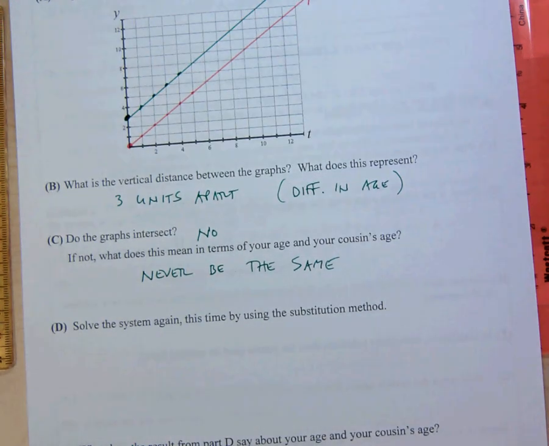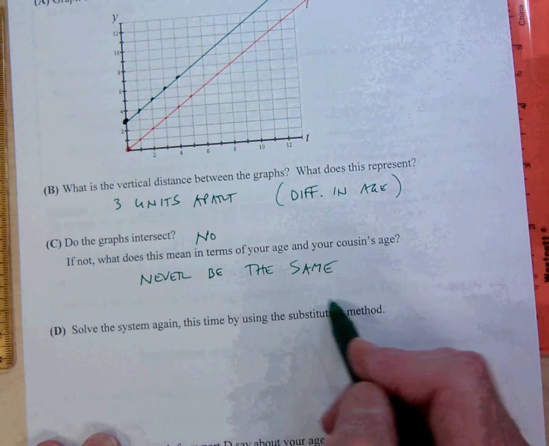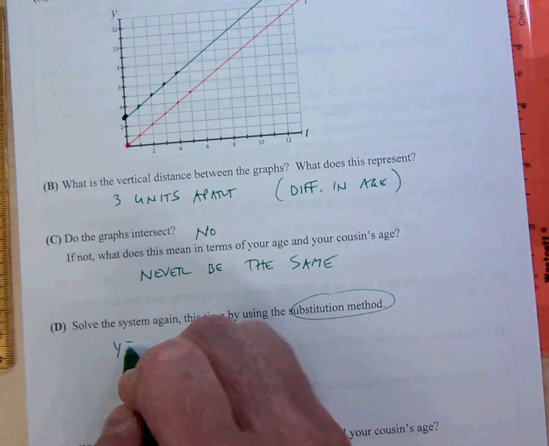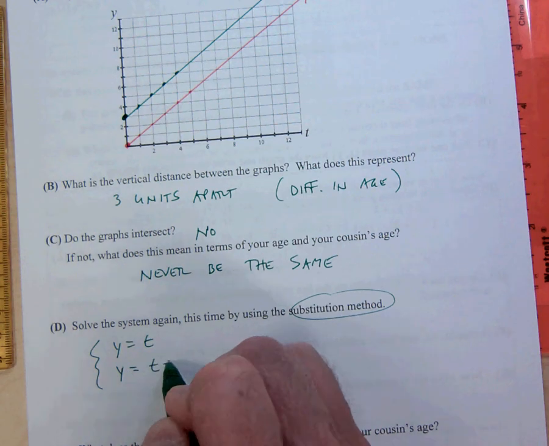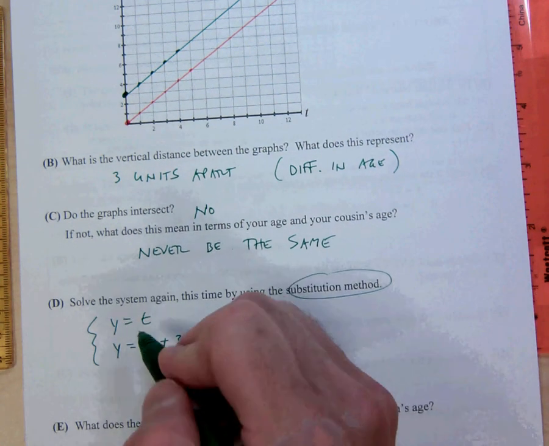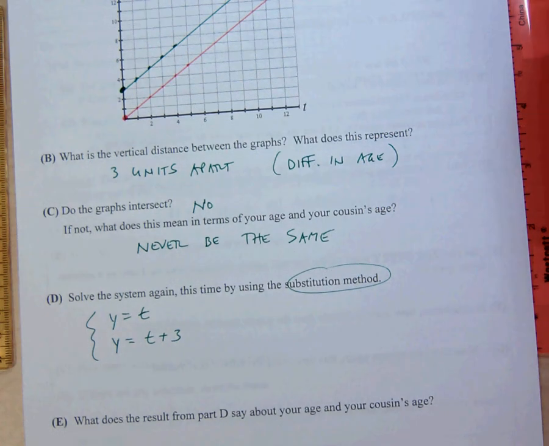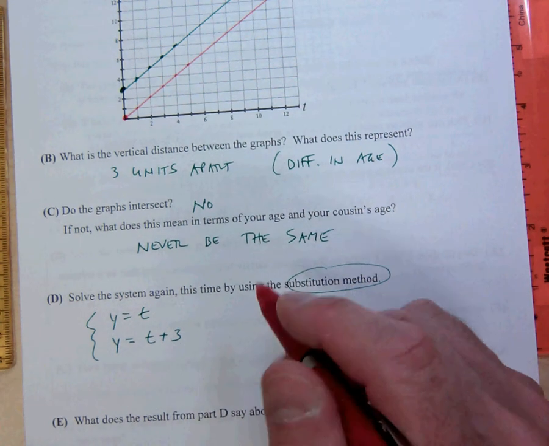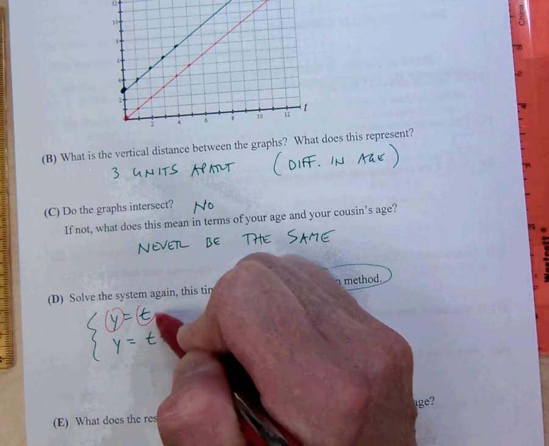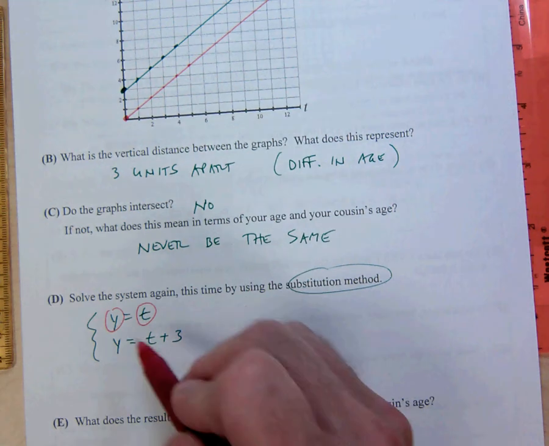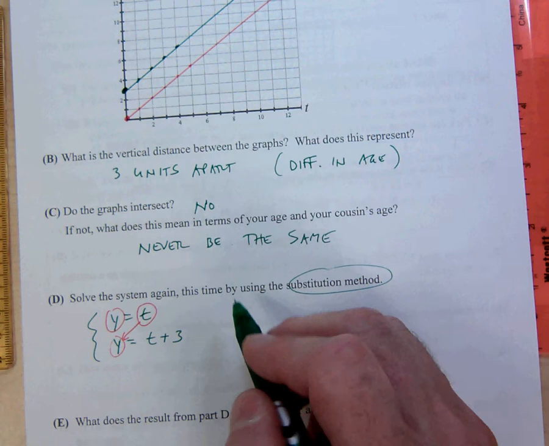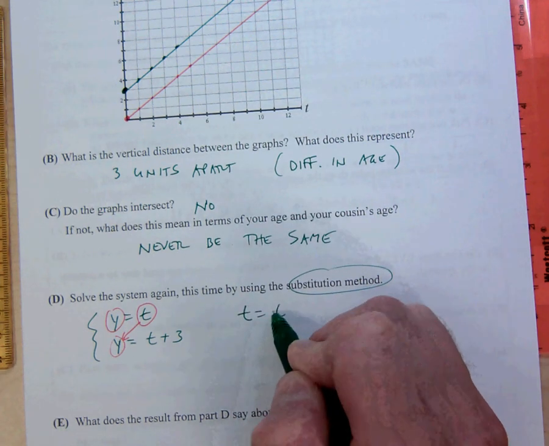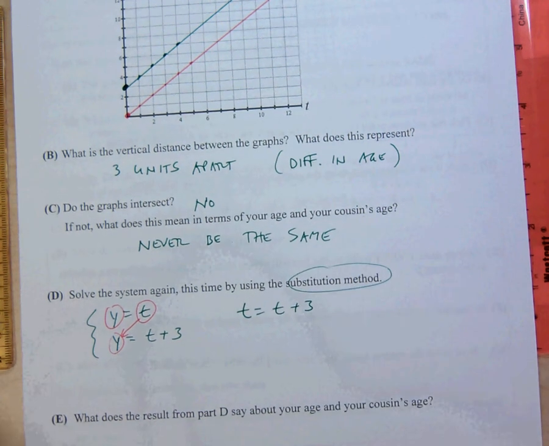Now we're going to solve it again, this time using substitution. So here we go. Robbie, what substitution would make the most sense here? I'm saying, what are you going to substitute in where? Since y equals t, you're going to put that t in place of this y. Everybody agree that's the substitution that makes the most sense? So doing that, I get t equals t plus 3. Everybody agree?